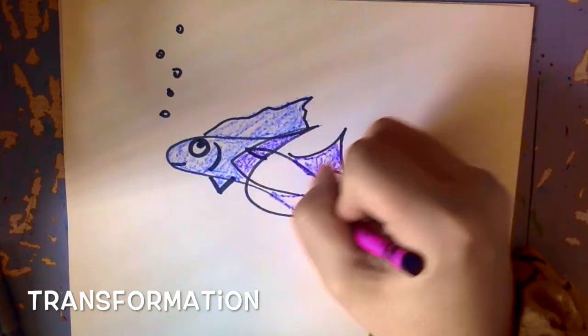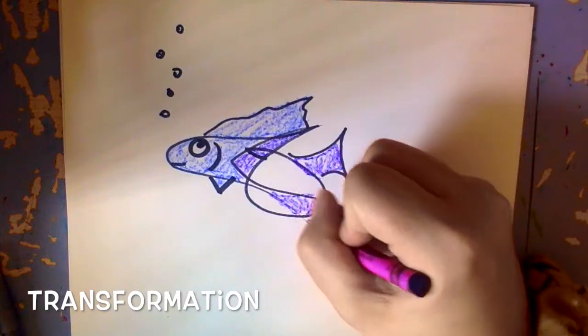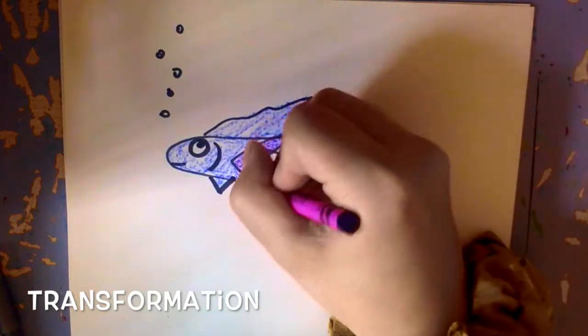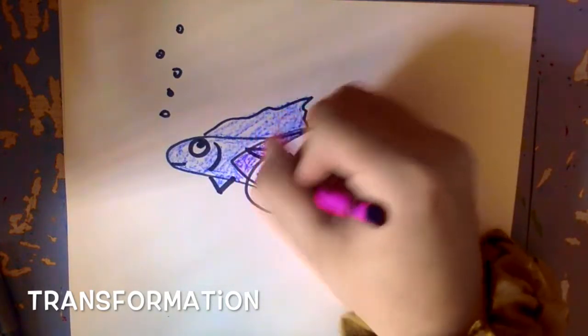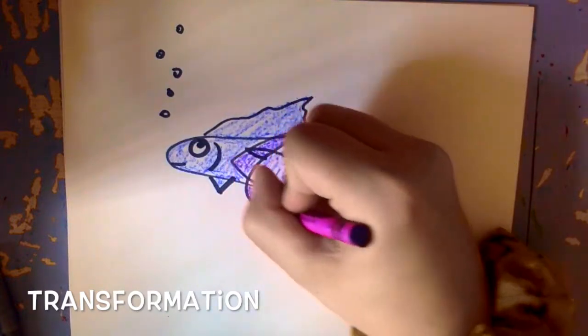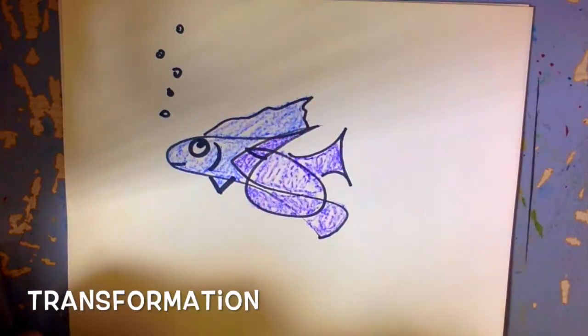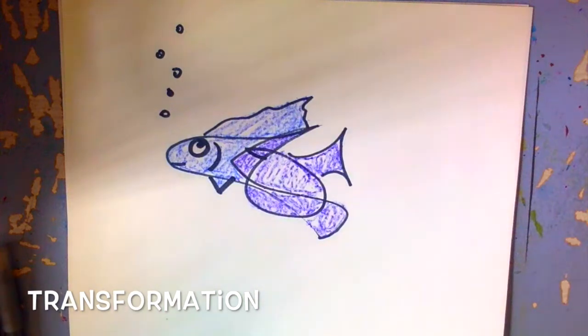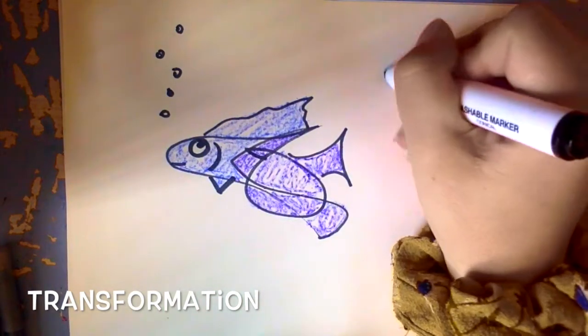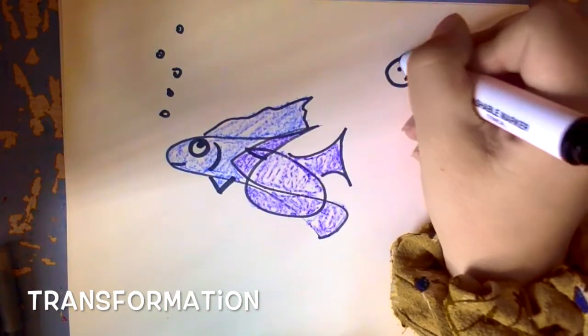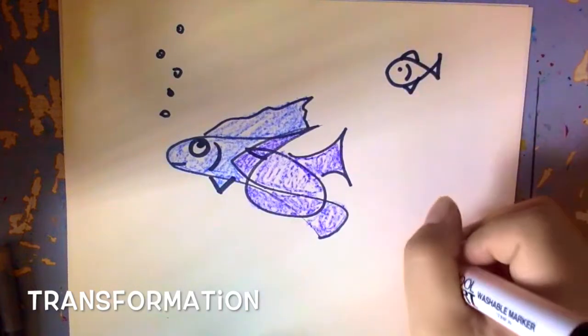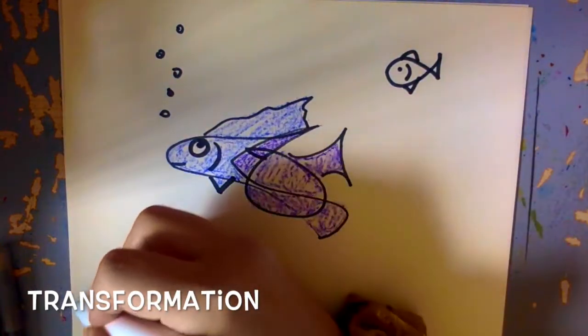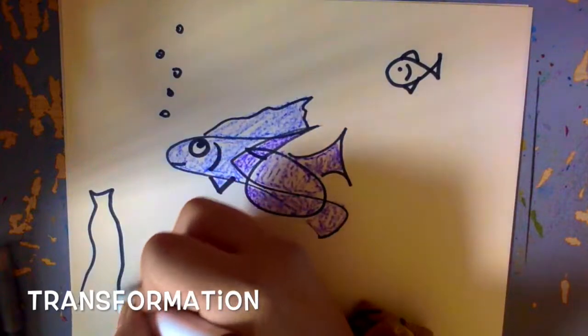And then, once I've finished coloring my scribble creature, I can go in and start adding other details. So I could add other little fish. I could add some coral.